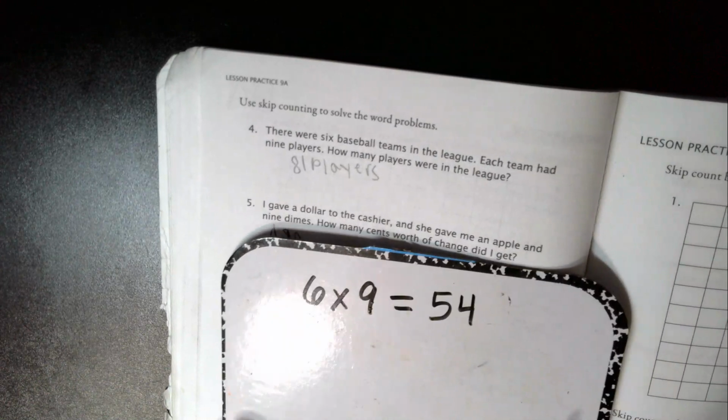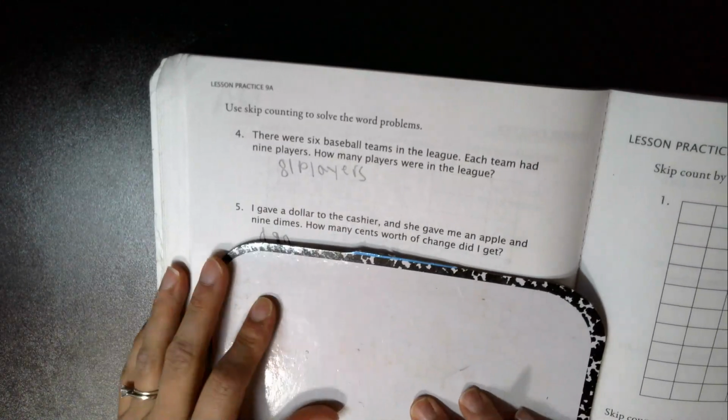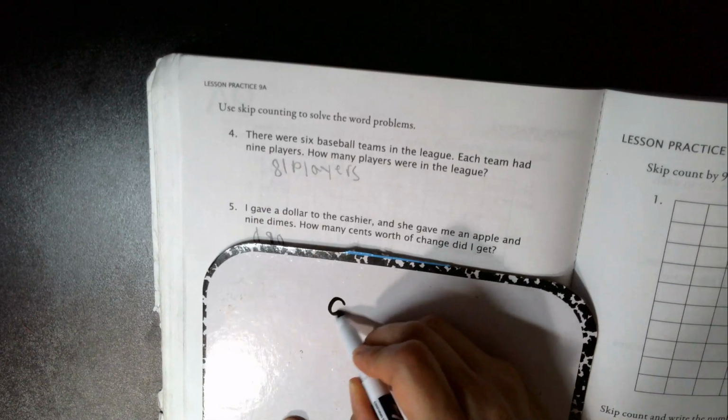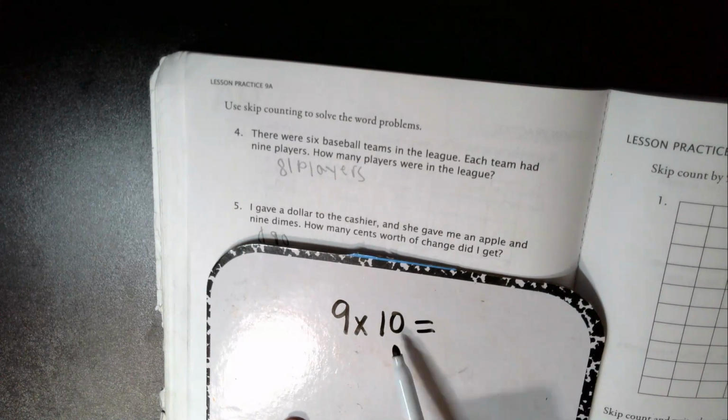Next one says, I gave $1 to the cashier, and she gave me an apple and 9 dimes. How many cents worth of change did I get? So if you have 9 dimes, that's the same as saying 9 times, how much is 1 dime? 10 cents. So 9 times 10, and we do the same trick with the 9s where we say 10 minus 1, that's the number that's being multiplied by 9.